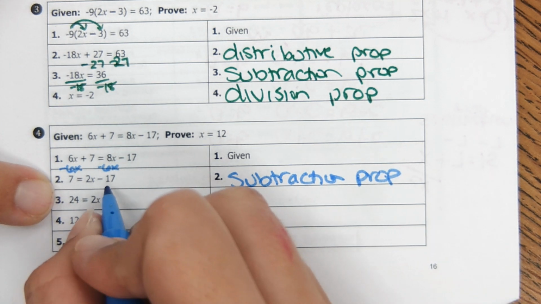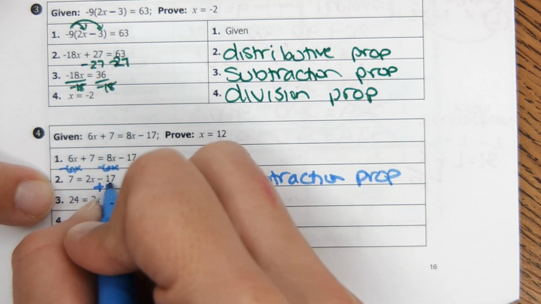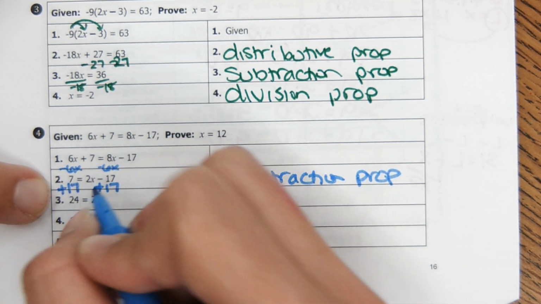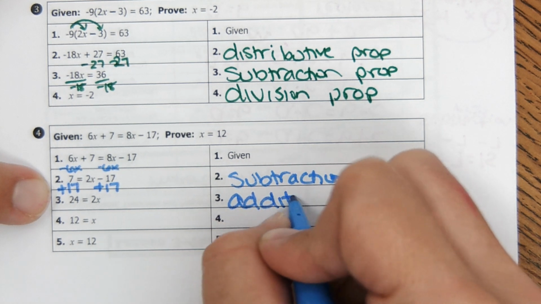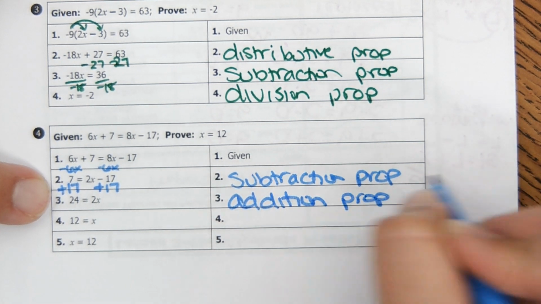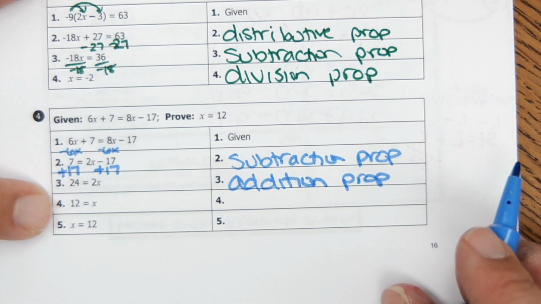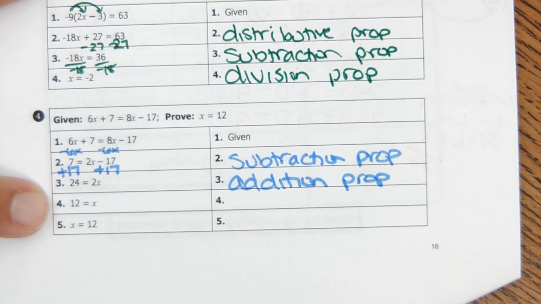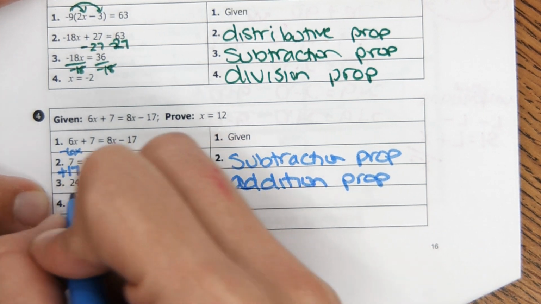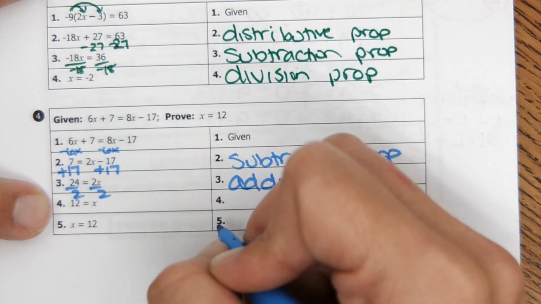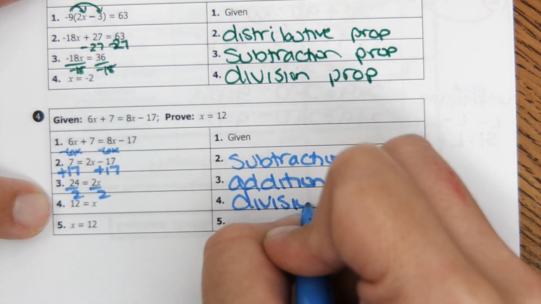Then the next step, I would add 17 to both sides. So that would be addition property. Then from 3 to 4, dividing both by 2, division property.